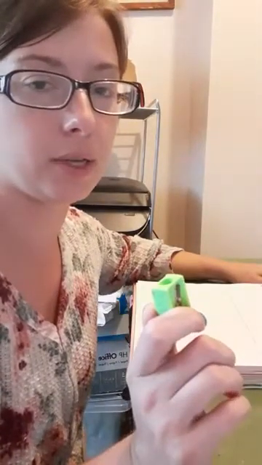For this project, we're just going to use some colored pencils and some paper. If you need it, you'll want a pencil sharpener, and we'll also have to have a garbage can on hand if you have to sharpen your pencil.